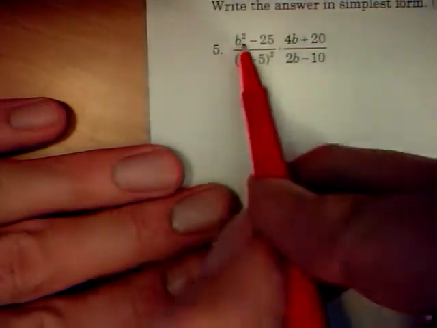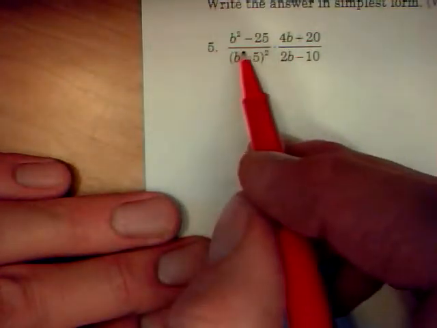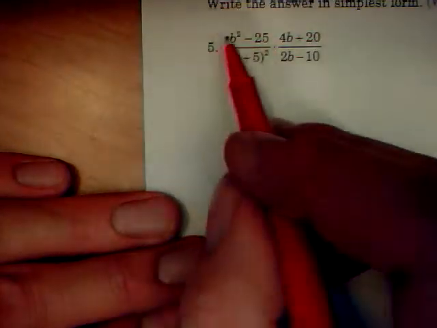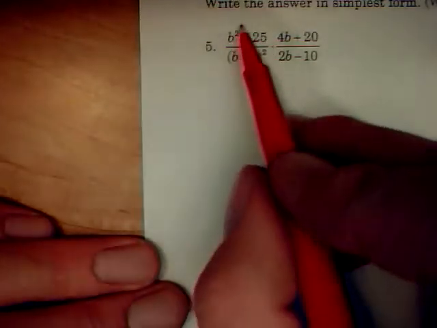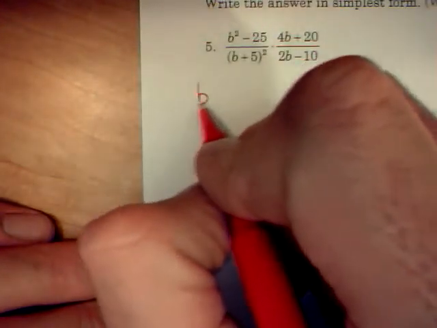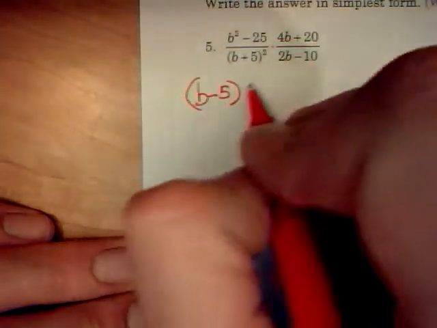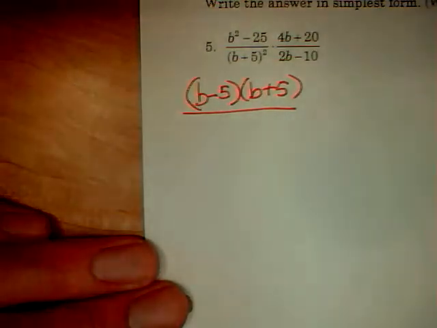So we look for greatest common factor in the first numerator. There isn't one because there's no b in both, and that's a 1. And since there's only two terms, we look for difference of squares. They're both perfect squares in subtraction. So this is a difference of squares. So this is b minus 5, b plus 5.